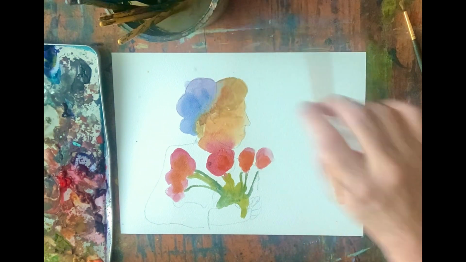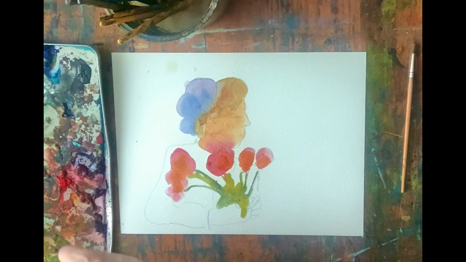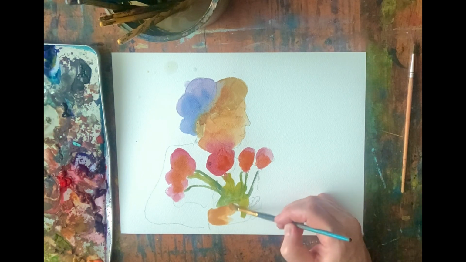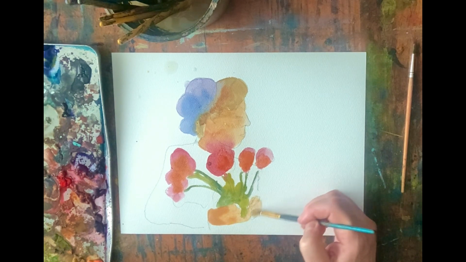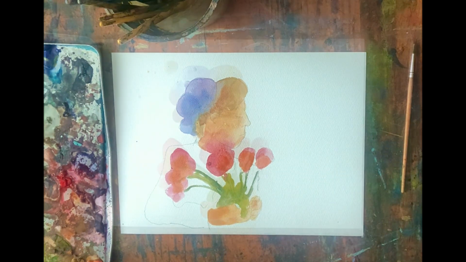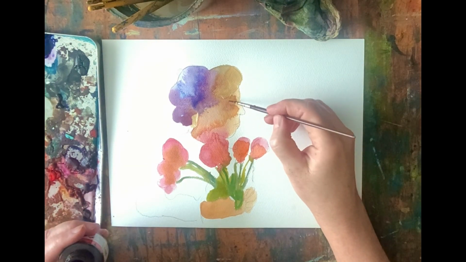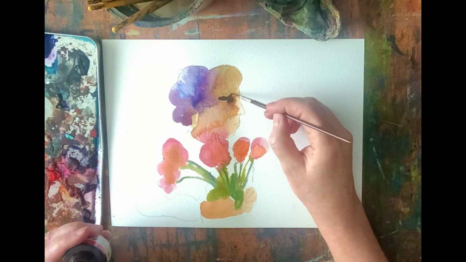My attempt today is to do a figure along with a still life of flowers, but I also added a landscape behind it. So you've got the three trifecta: the person, the figure, the still life, and the landscape. So here I'm going to skip just ahead a tiny bit, and you can see how some of the colors have faded in.